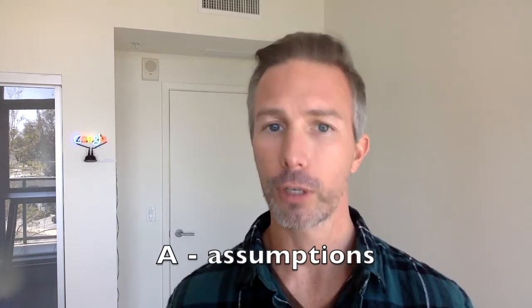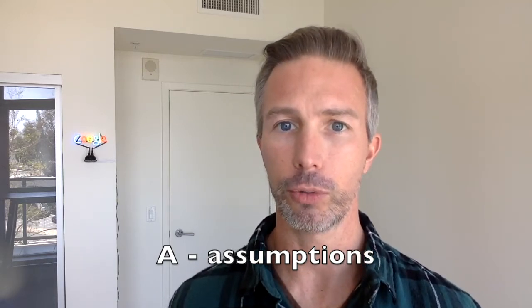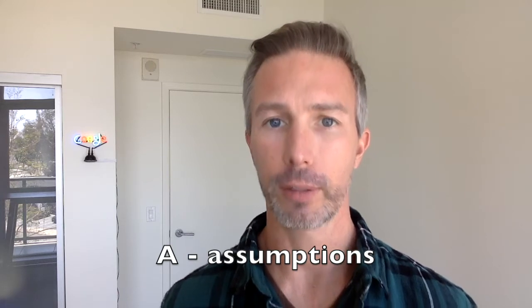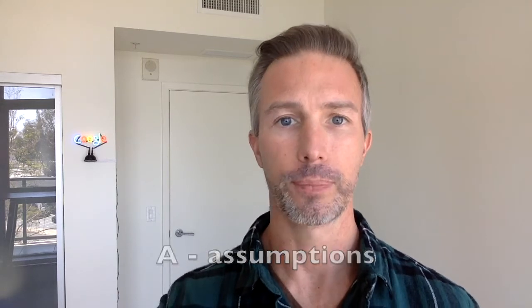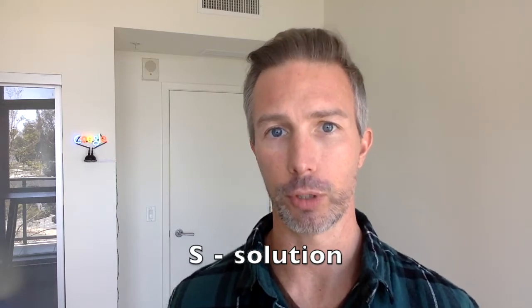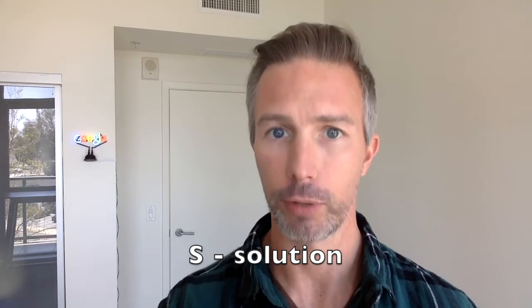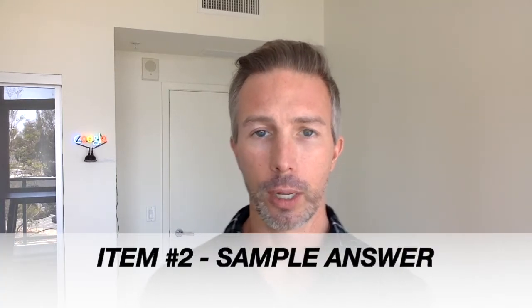Assumptions. These are going to come before diving into the solution, and essentially they're there to lead and guide you, fill in the gaps, and get you focused. And then lastly, the solution. Based off of building on those assumptions, we're going to really niche down, narrow down, so our interviewer can envision us in the role. So for item 2, sample answer, let's dig in.